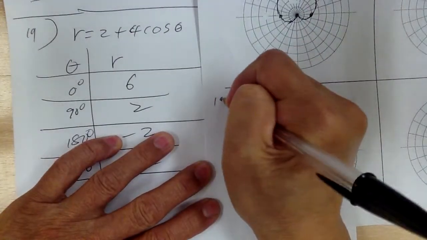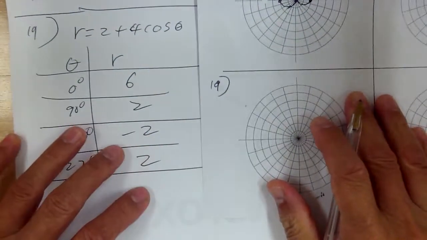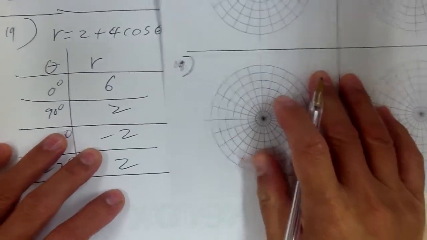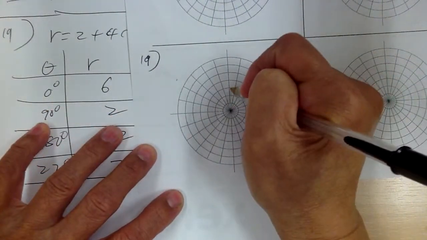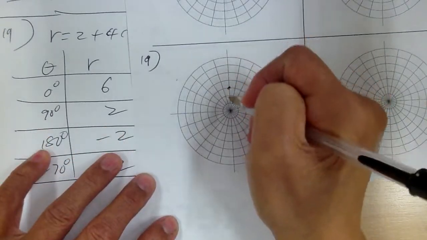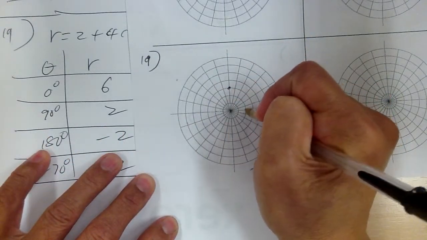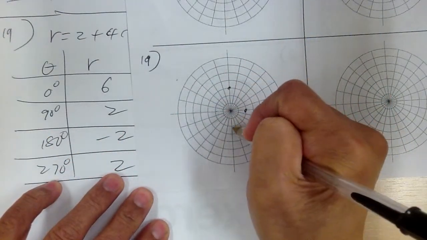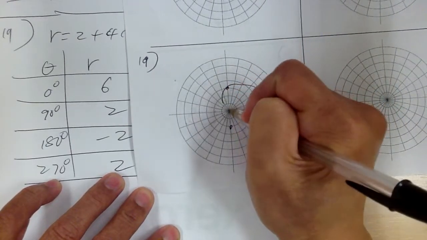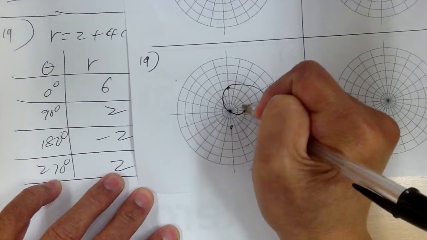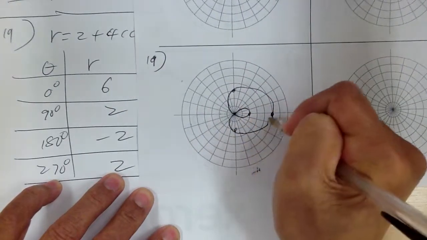Okay, so number 19 at 0 degrees is 6. 90 degrees is 2. 180 degrees is -2, so it's going to be right over here. 270 is going to be at 2. So in this case, your graph's going to go like this. And you have to go through the origin, so it'll be like this. That's the inner loop.